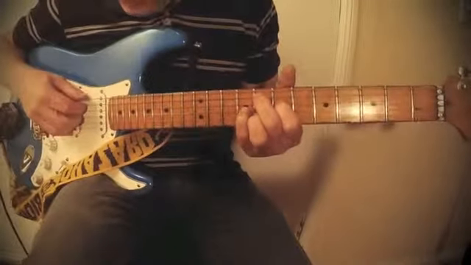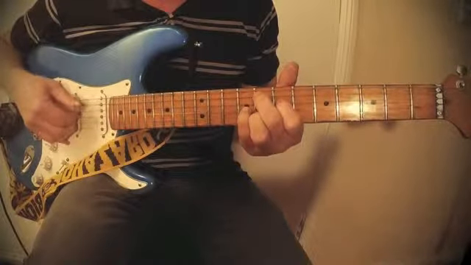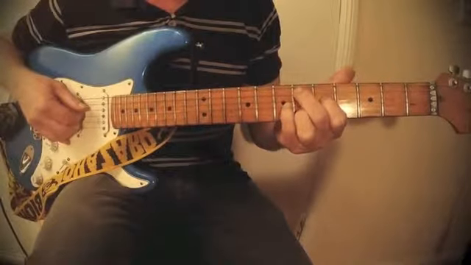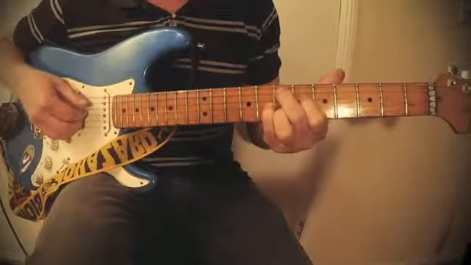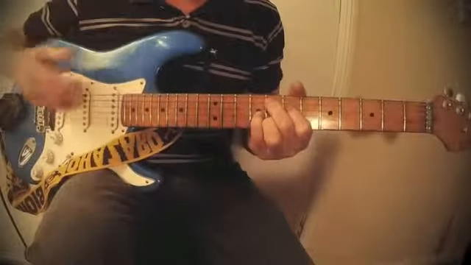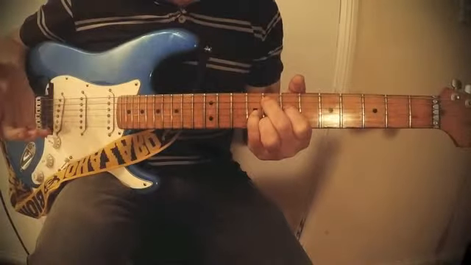So you got. So basically you sort of pedal in the 5 and the root. So that's the only difference.